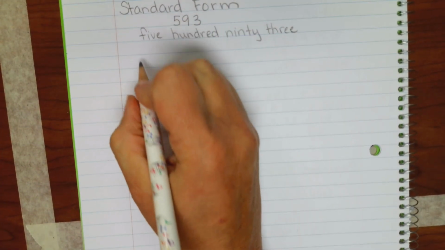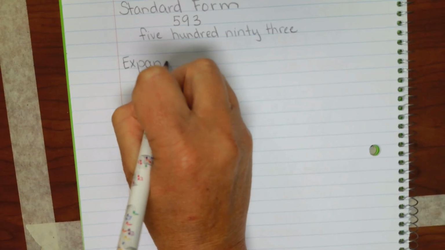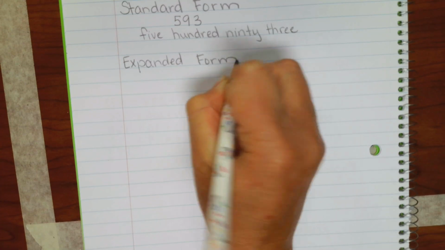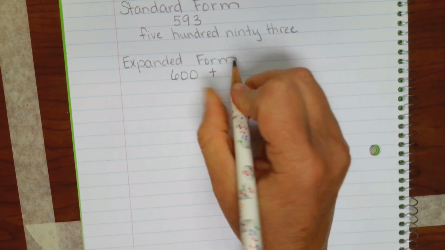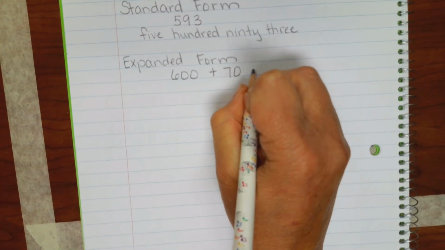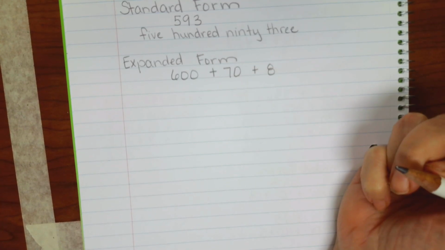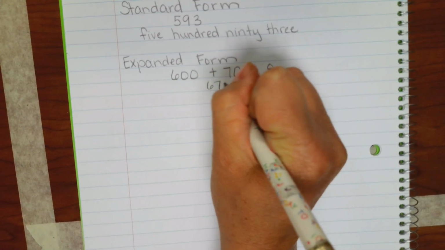Now if I write it in expanded form, I want you to choose it in standard form. You should have chosen 678.